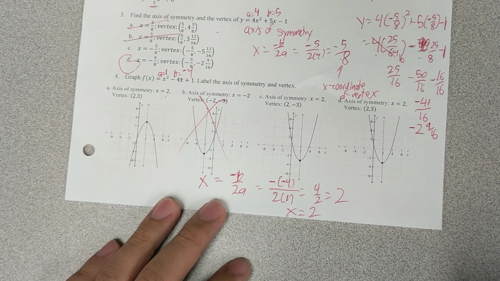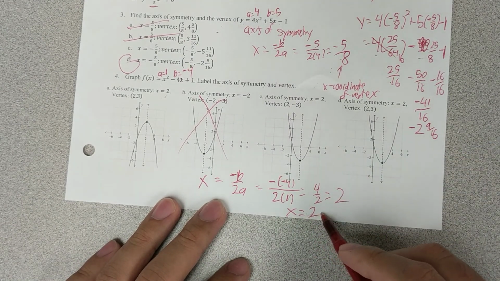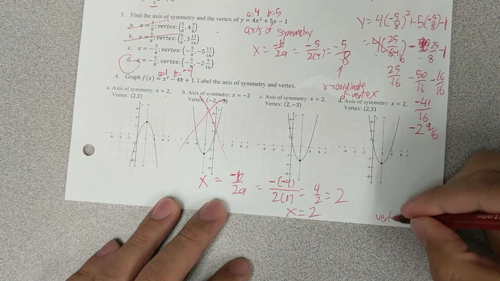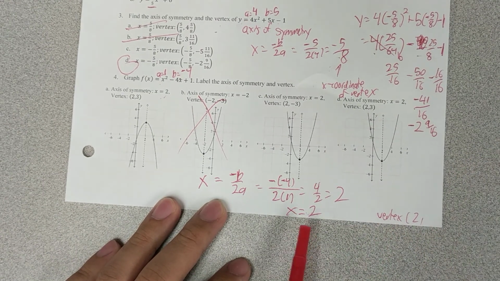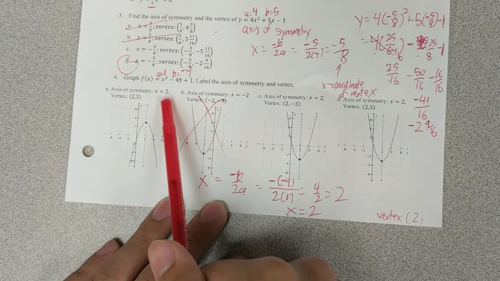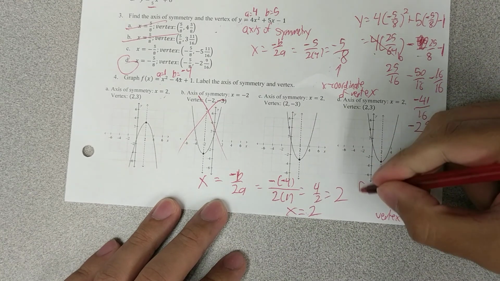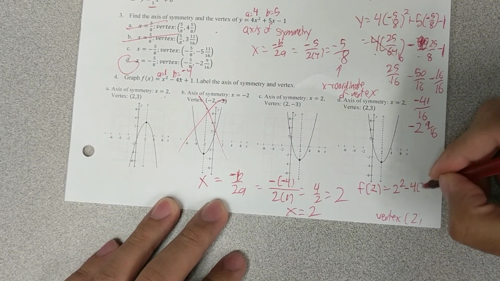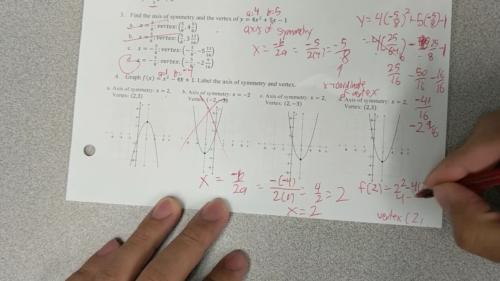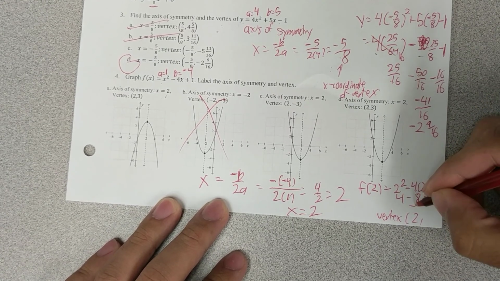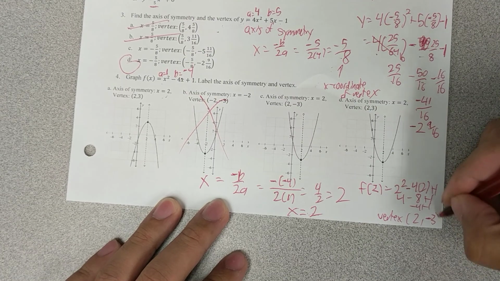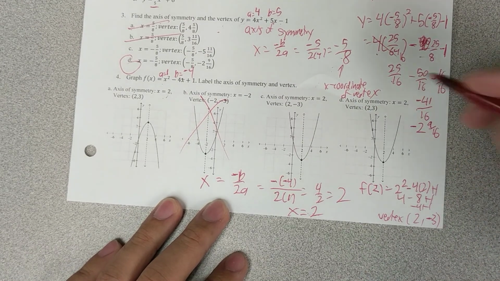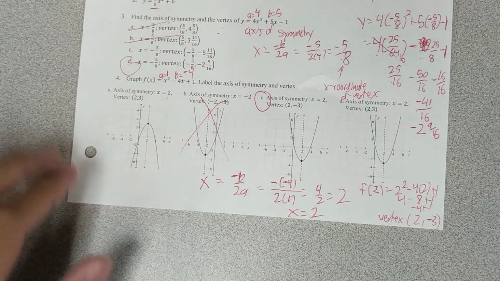And I also need the vertex. So I've already got the x-coordinate of the vertex because the vertex is always on the axis of symmetry, but now I need the y-coordinate. So I'll plug this x-coordinate into the function. So f of 2 is 2 squared minus 4 times 2 plus 1. 4 minus 8 plus 1, negative 4 plus 1 is negative 3. So vertex of 2, negative 3 is choice C.